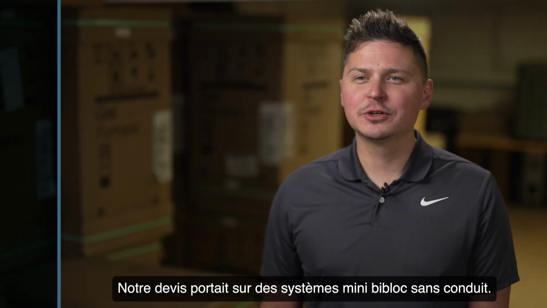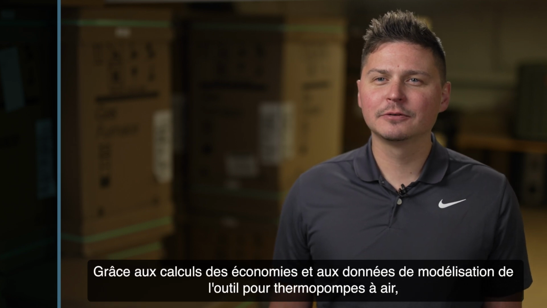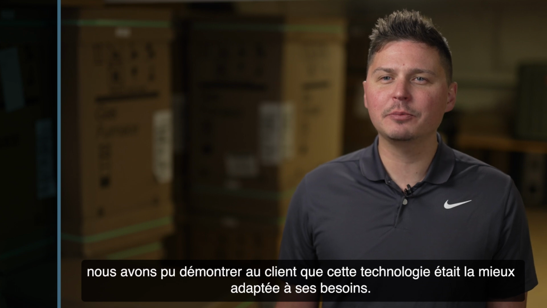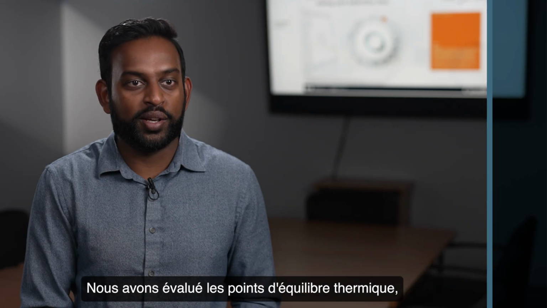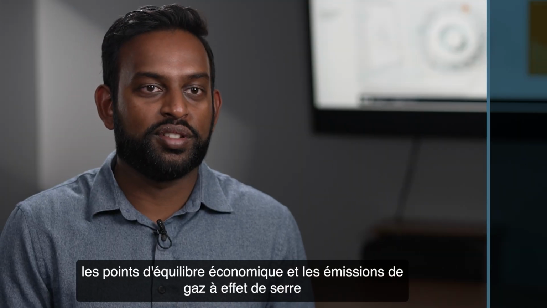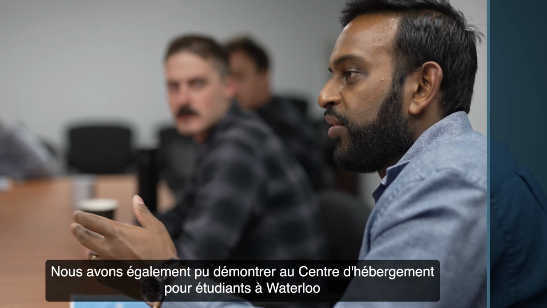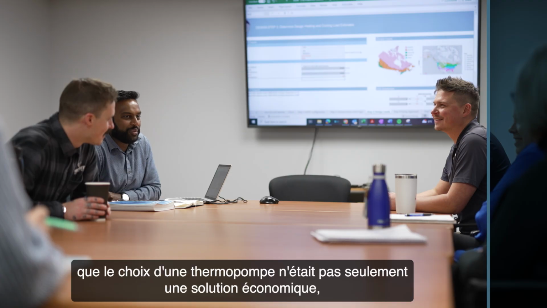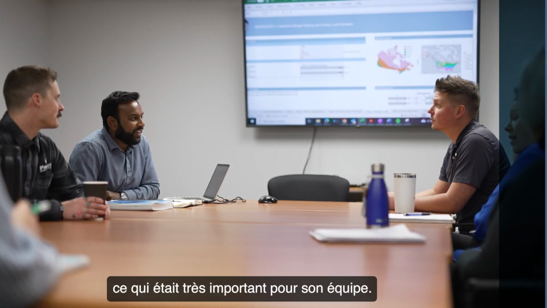Our quote was for ductless mini-split systems. With the savings calculations and modeling data from the air source heat pump tool, we were able to demonstrate to the customer that the heat pump technology was the best choice for their requirement. We evaluated the thermal balance points, economic balance points, and greenhouse gas emissions for each of the 4 systems under consideration. We were also able to demonstrate to WCRI that the heat pump solution was not only cost-effective, but also resulted in a significant reduction in carbon footprint, which was very important to their team.